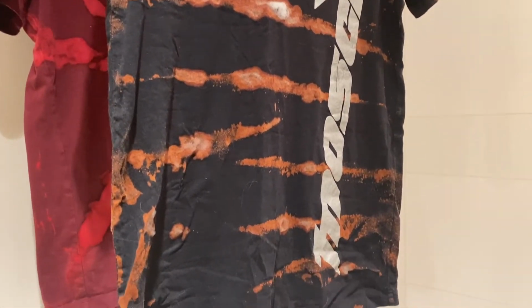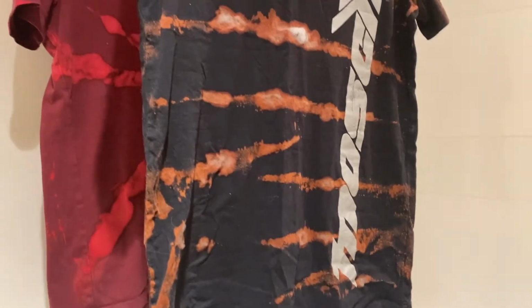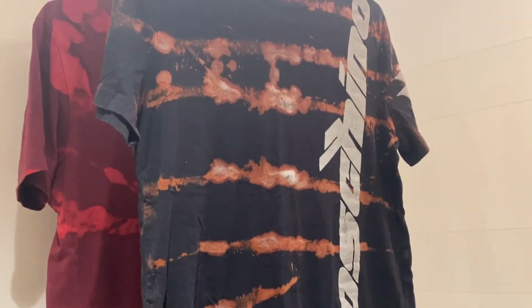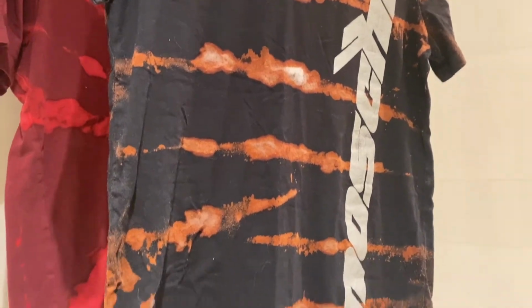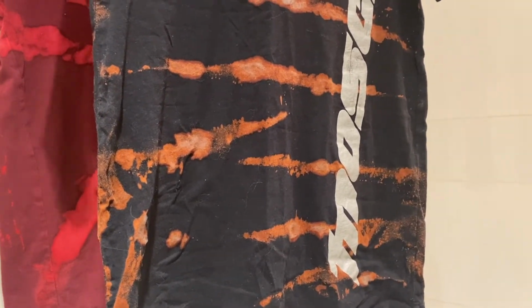I'm already really wanting to wear it again. And that's exactly why I love this. I don't want to say hack, but it really does make it so your clothing comes back to life, and it sort of gives it a new life.